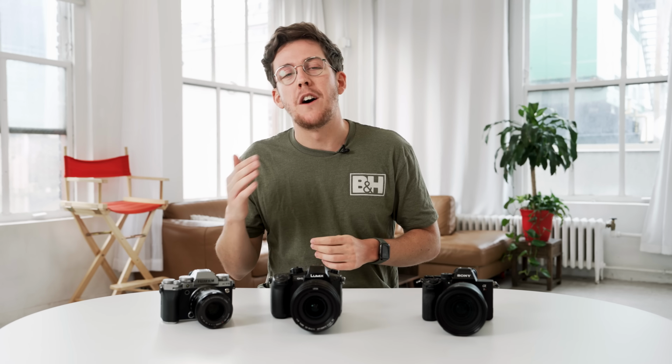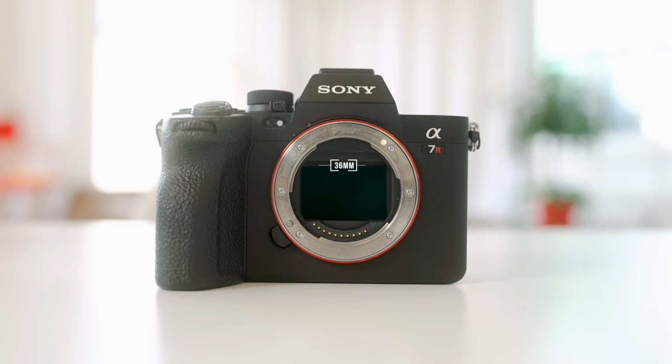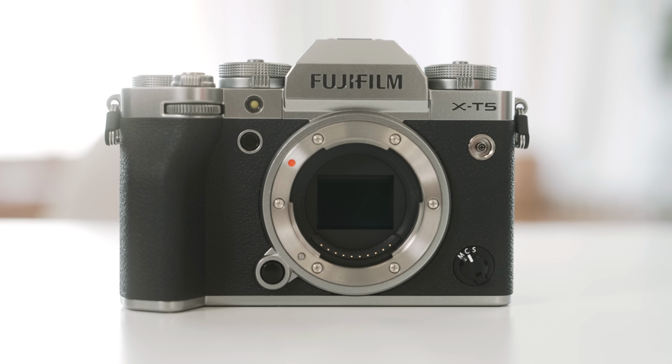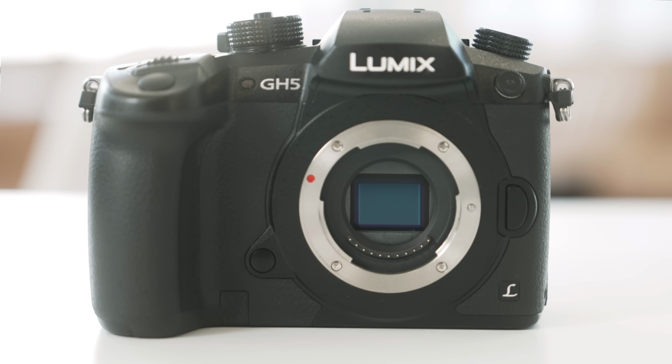For those of you who aren't sure what full frame or crop sensor is, let me explain. A full frame sensor is 36mm by 24, which is the same size as a single frame of 35mm film. An APS-C sensor is slightly smaller at 23.6mm by 15.6, and a micro four thirds sensor is 17.3 by 13mm. So what does this really mean?